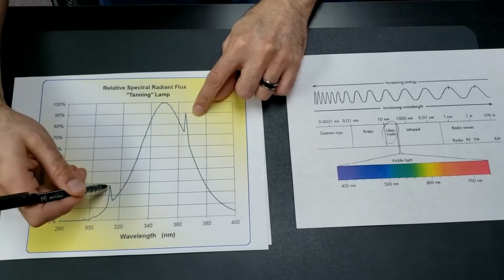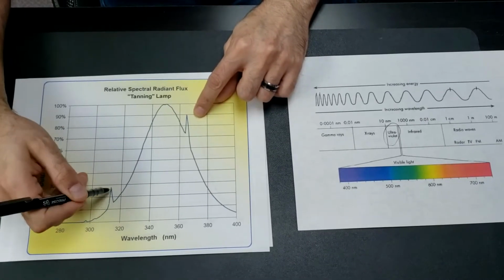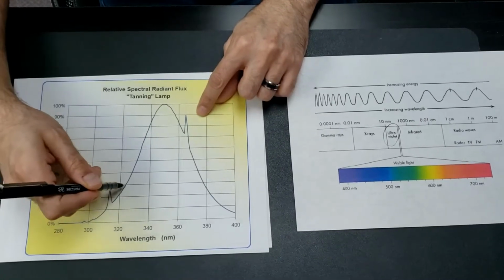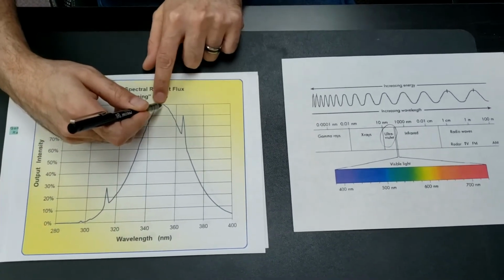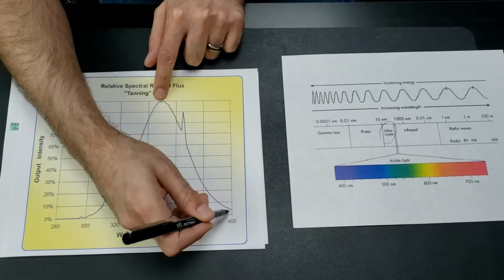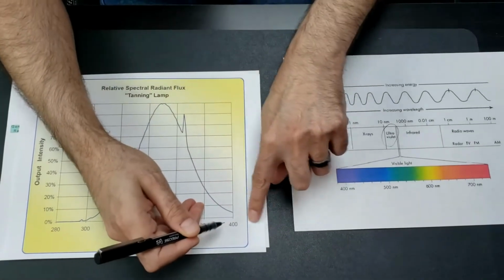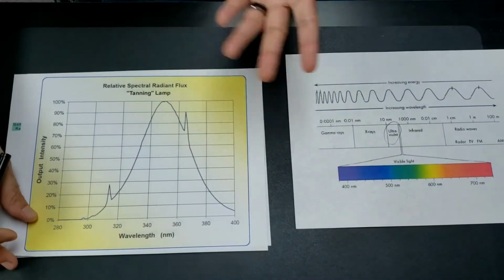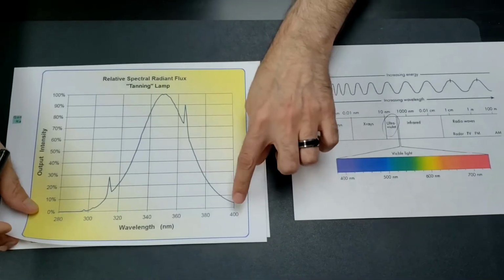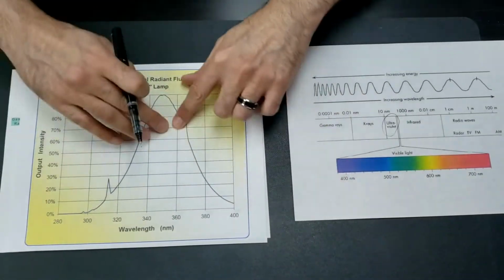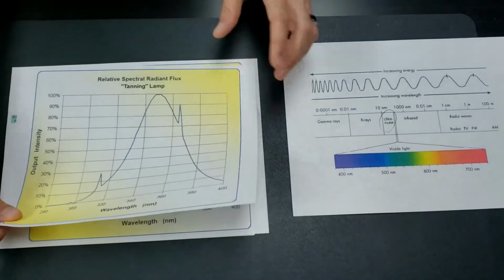And then there's just a little blip where it peaks. And then the main curve comes up and peaks at around 350 nanometers and then goes back down to 0 where it reaches the visible spectrum of light. So there is visible light in the tanning lamps, but we're only talking about what's effective for your tan.